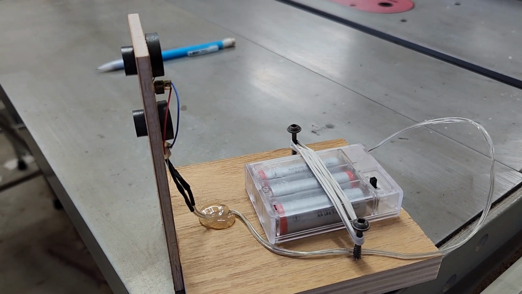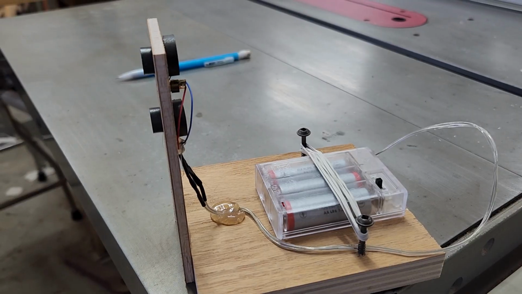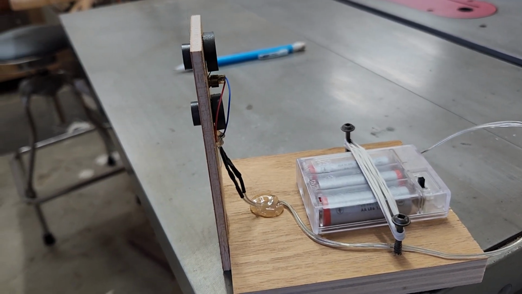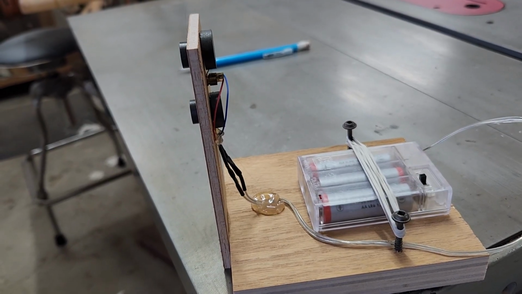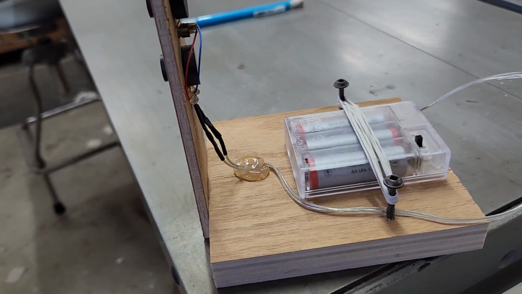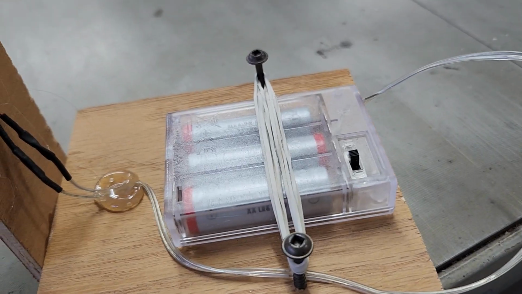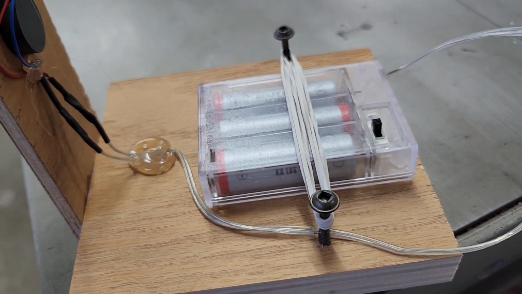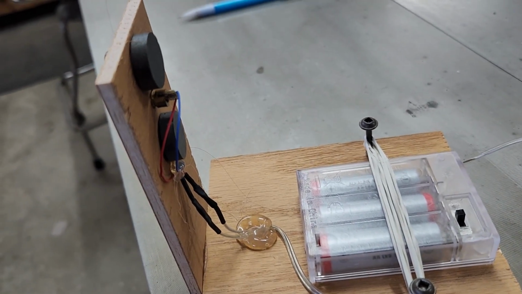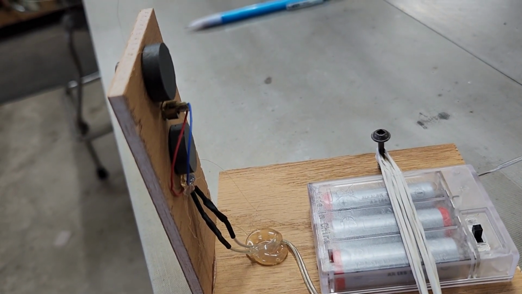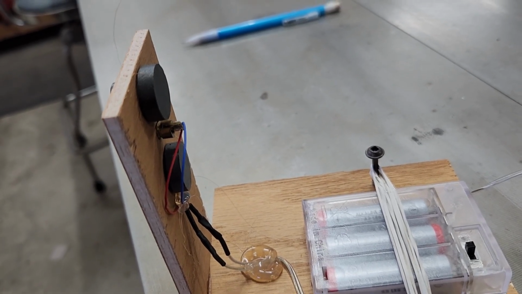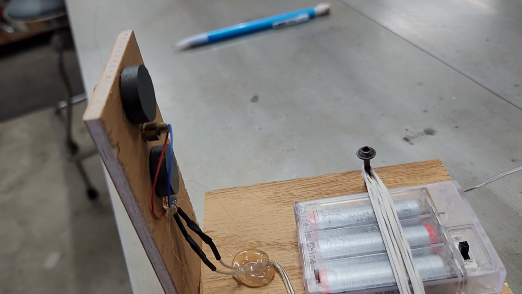So this is our experimental setup that we're going to use to look at interference patterns generated when a laser is shined on a human hair. We have 3 AA batteries that we'll use for power. I've got a switch so I can turn it on and off easily. Some magnets on the back, and there's the actual laser diode itself. 650 nanometer red laser. Just ordered it off of eBay.